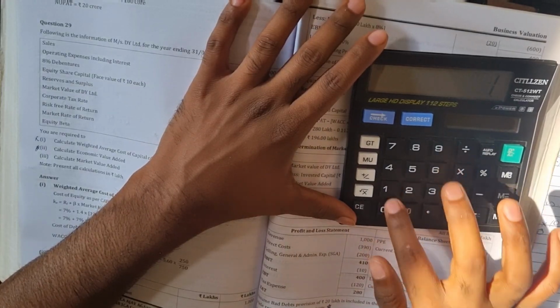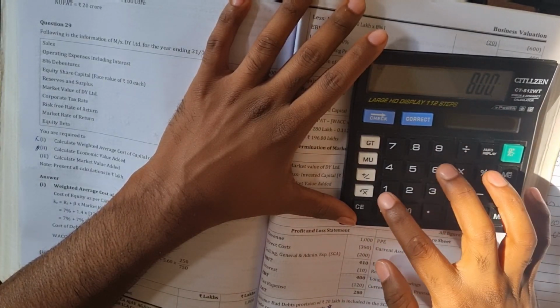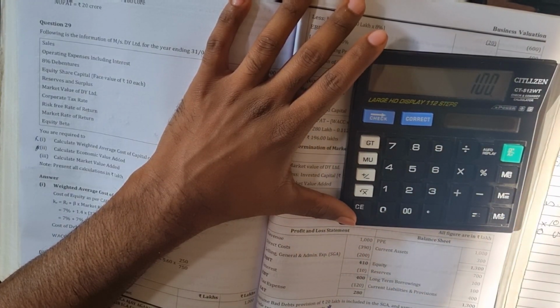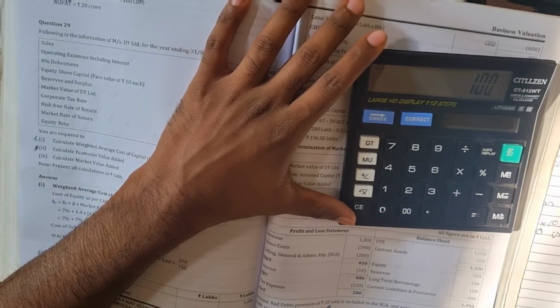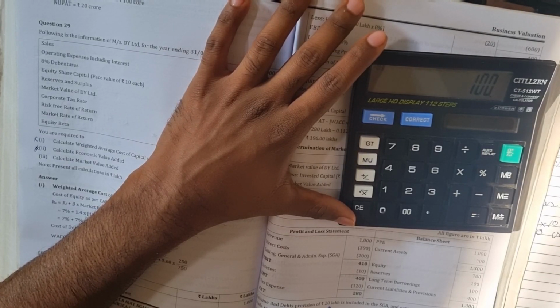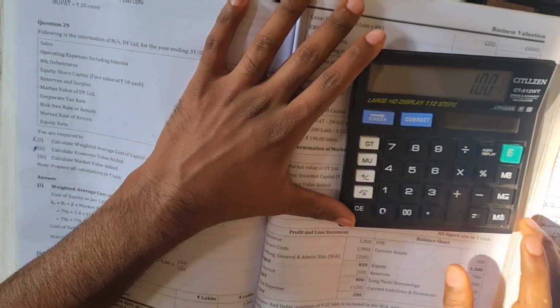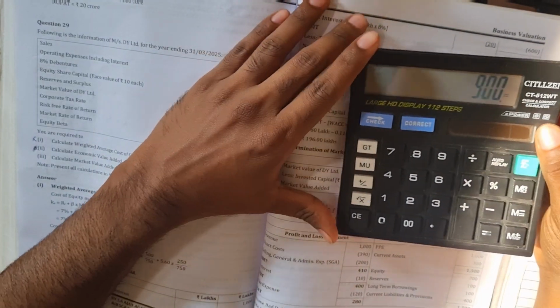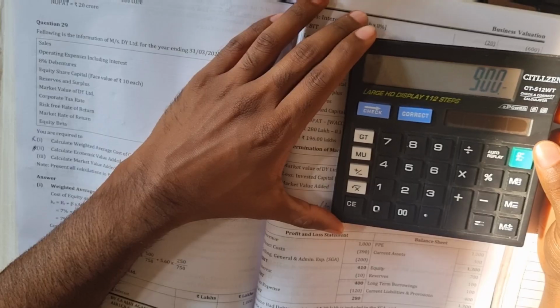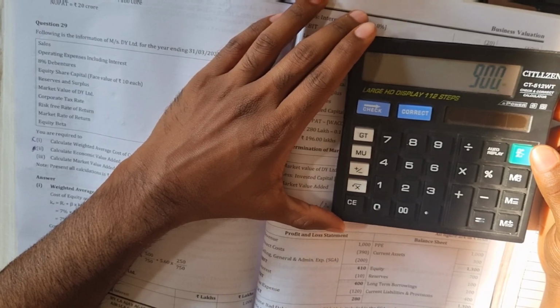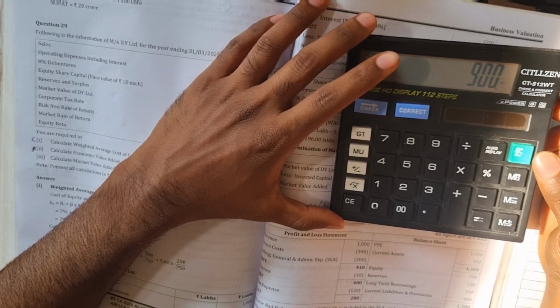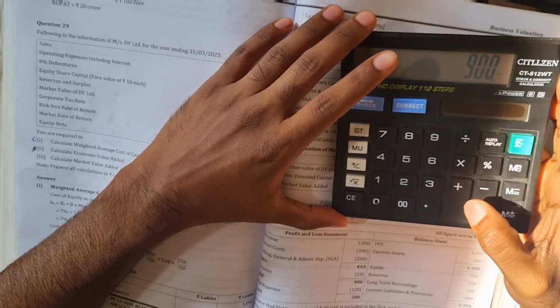700 plus 100 plus 100. I'll not take current liabilities, as it is a current year's expense. My invested capital includes my debt also, so debt plus my shareholder funds. So it is coming to what? It is coming to 900. 900 lakhs is my invested capital.